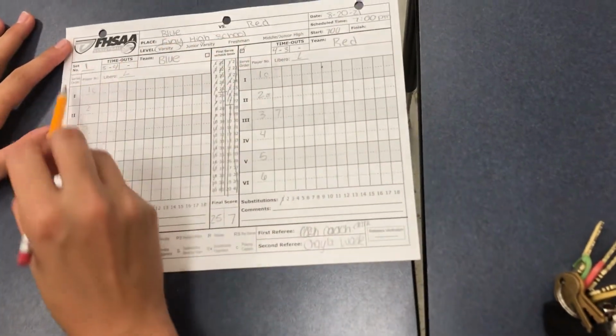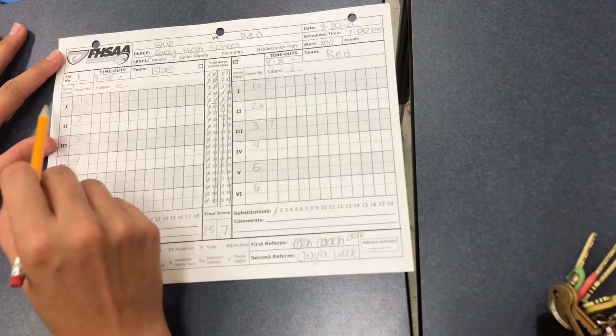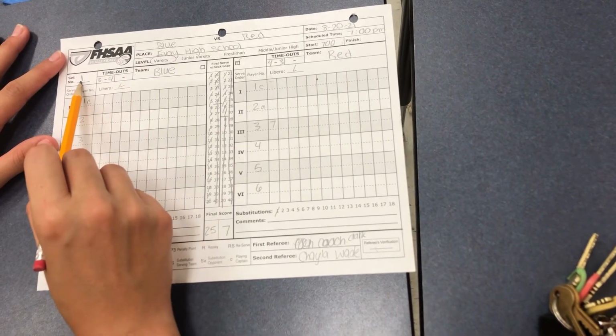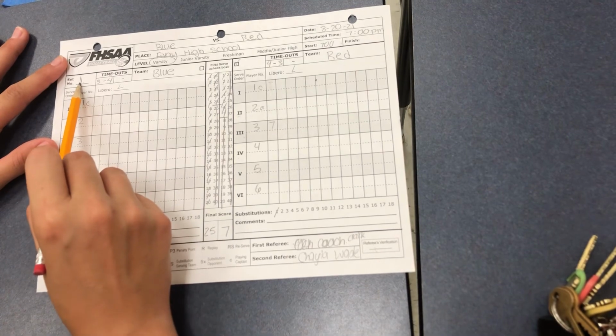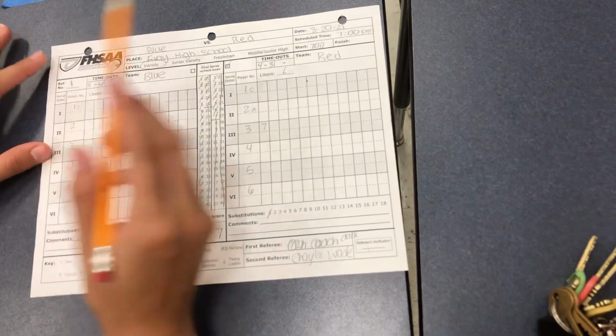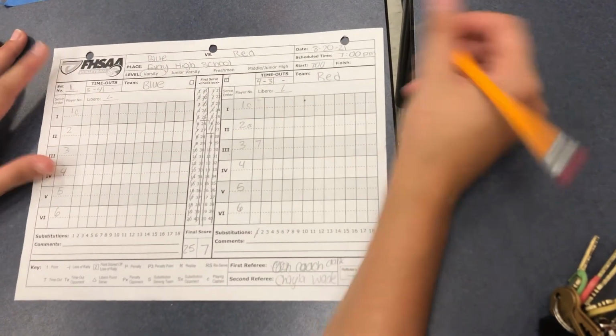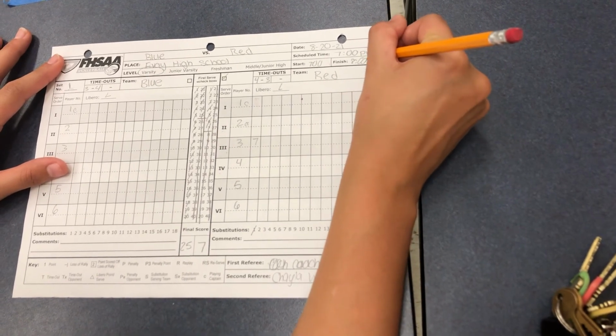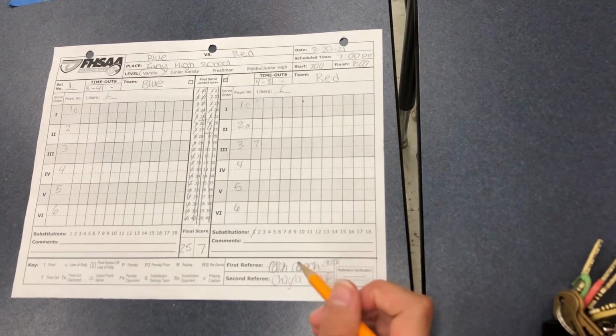You have to fill out all of this again for set number 2, but you just write 2 here. But since varsity goes to 3, you'll have to do this 3 times. And then obviously the finish time, which is we'll say 8 o'clock. And then that's it, and you're done.